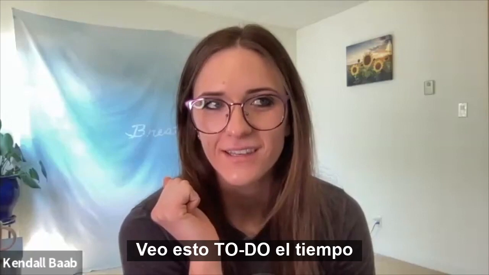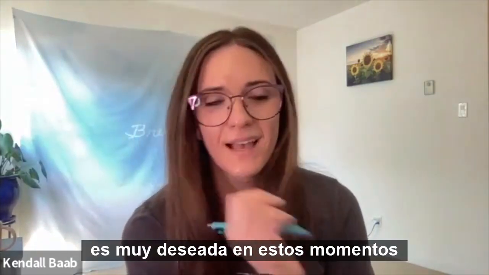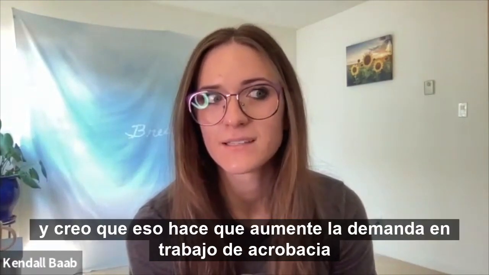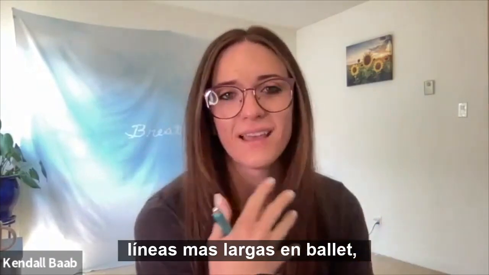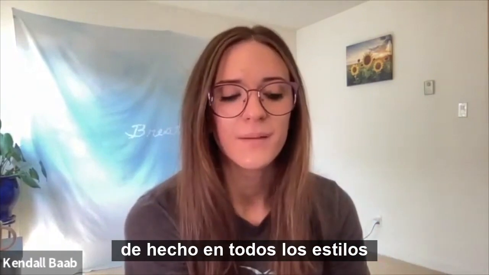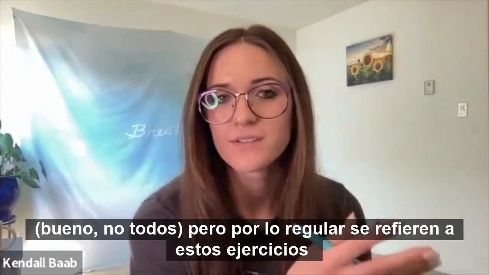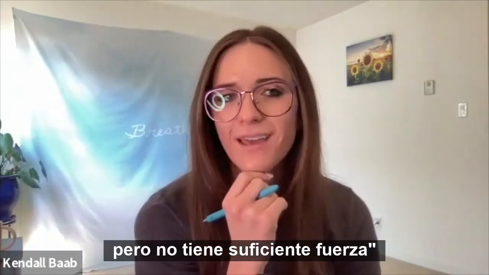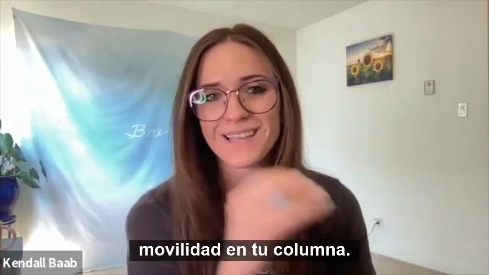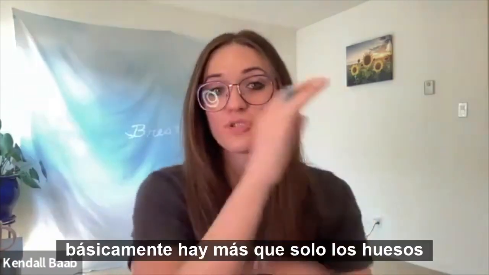I see this all the time, because, back up, I'm putting air quotes, back flexibility is very desirable right now, especially to a lot of younger dancers. I think that's given the increasing demand of acrobatics work and higher, prettier lines in ballet, or all styles actually. But what really gets me is that mostly what I see refers to these exercises as back flexibility, like, oh, she has great back flexibility, but she doesn't have enough strength. What they're actually referring to is mobility in the joints of your spine, which is a direct result of the muscles and your joint makeup, and all of the things, so there's more than just the bones basically.